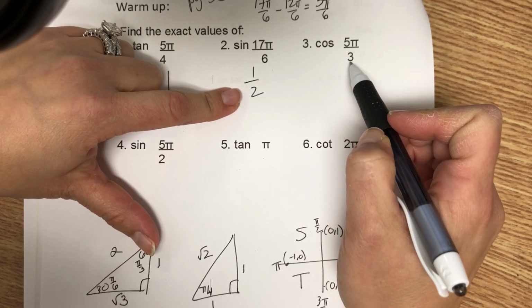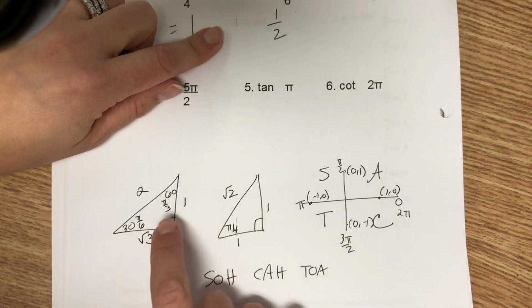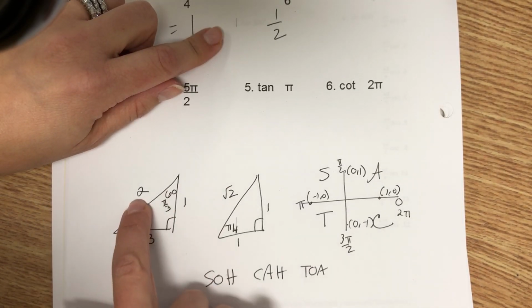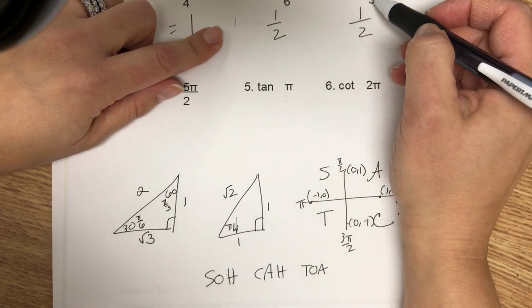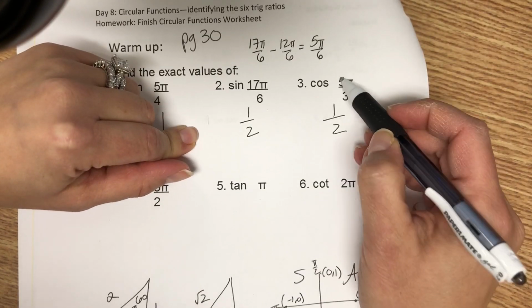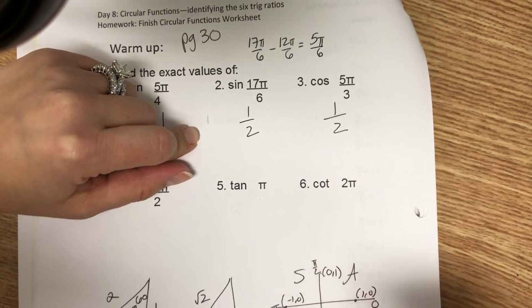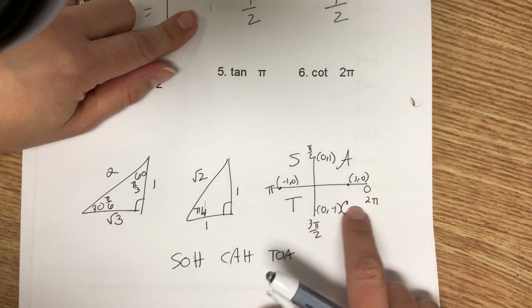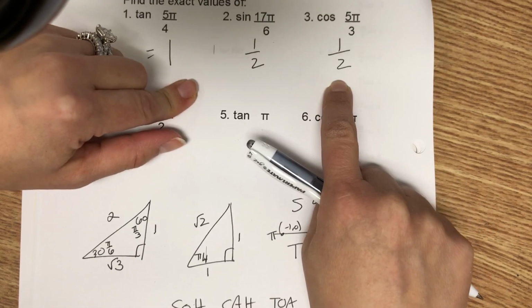Cosine of 5 pi over 3. So I'm going to ignore the 5 and do cosine of pi over 3. So cosine is adjacent over hypotenuse. Now 5 over 3 is a little less than 2 because 2 is 6 over 3. So that puts me in the fourth quadrant, a little less than 2 pi. Cosine is positive in this quadrant, so +1/2.